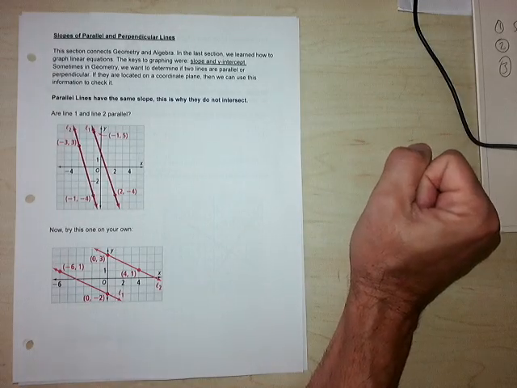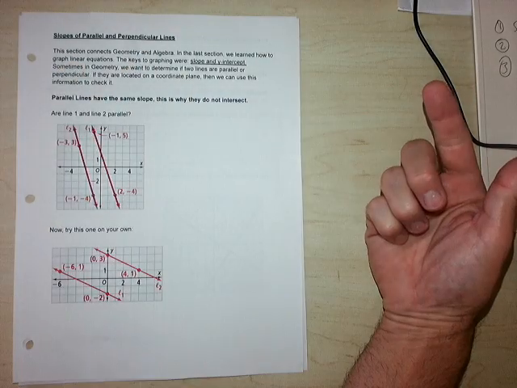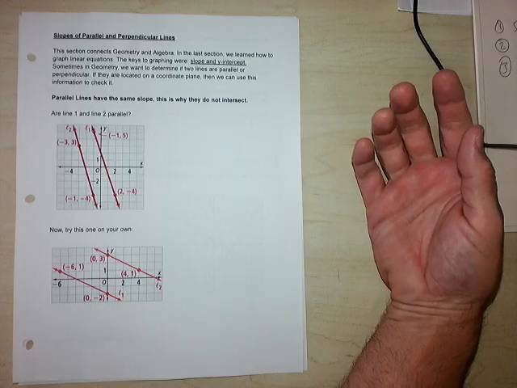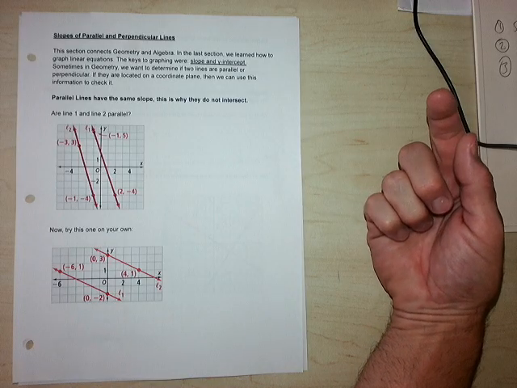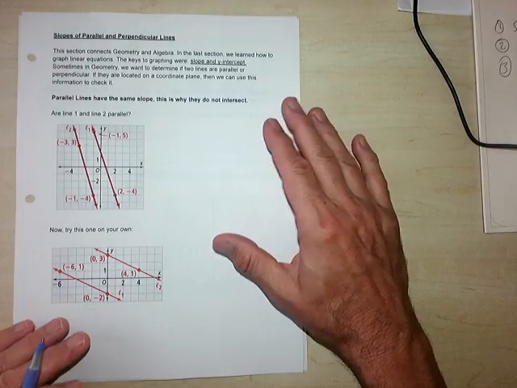There's going to be two sections you're going to work on today. There's going to be slopes of parallel and perpendicular lines, and then a square root video. So please make sure to watch both. So let's start here with the slope.